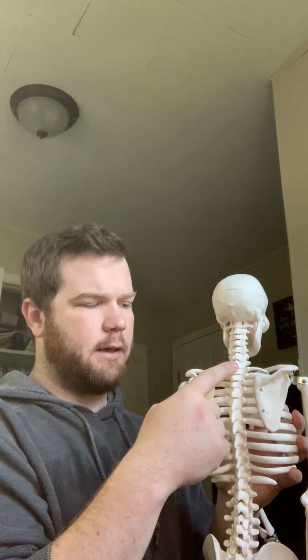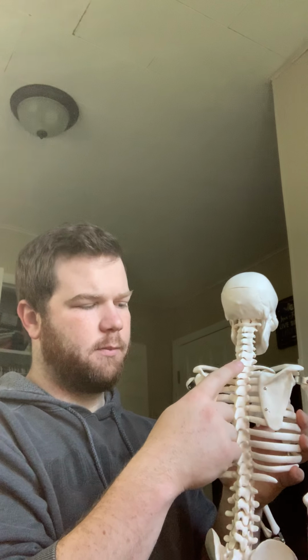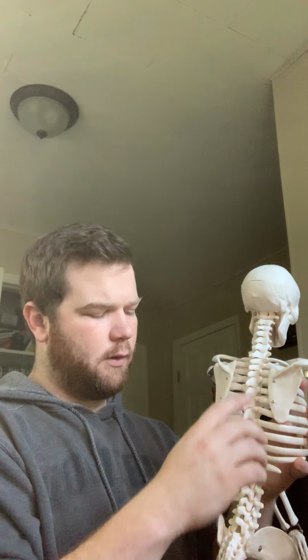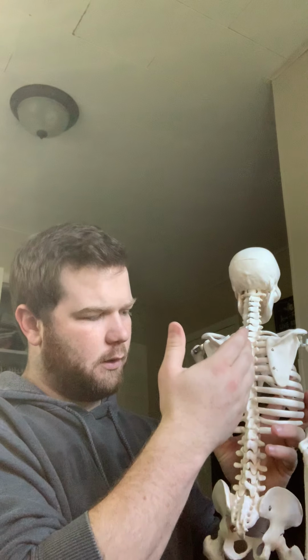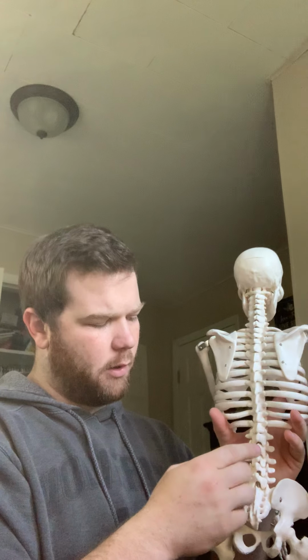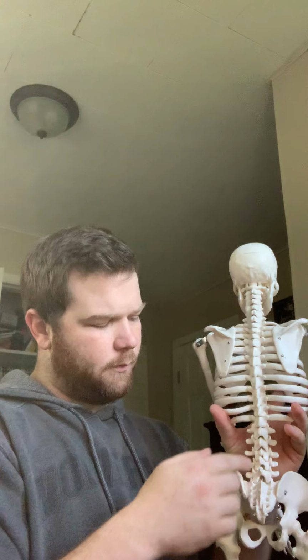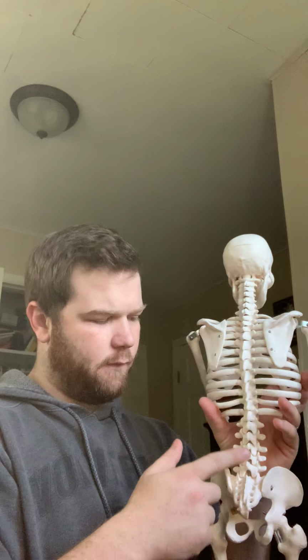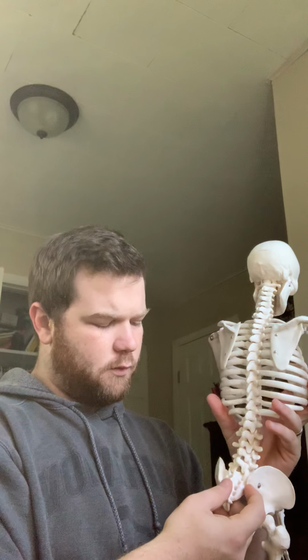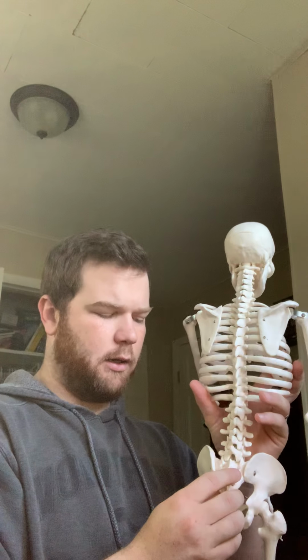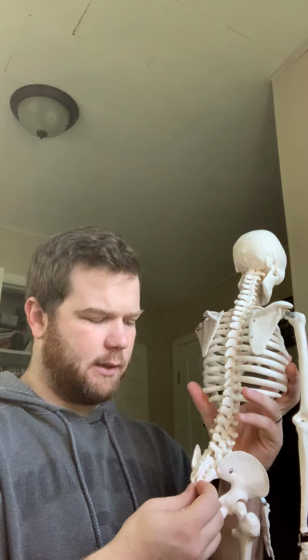Then you get into the thoracic spine, which has 12, and then advancing down the thoracic spine, you have the lumbar, which is the 5 bottom spinal bones that have the protrusions. The fused bones are the sacrum, and at the very tail of it, what we consider our tailbone is the coccyx.